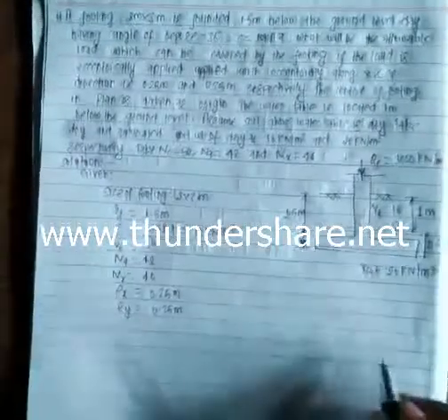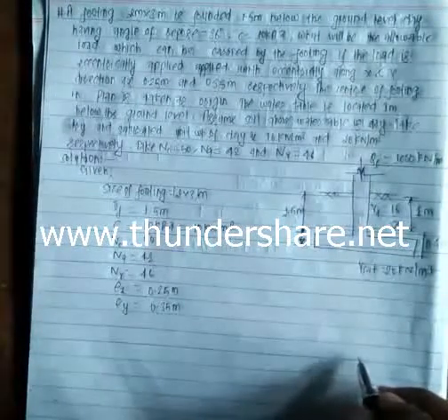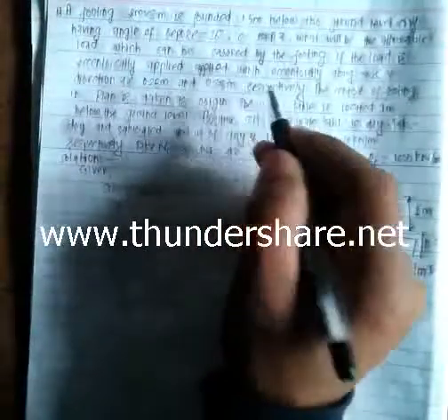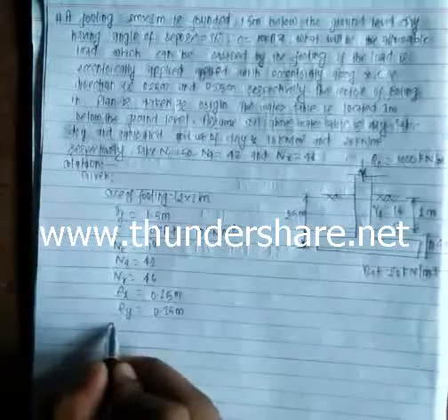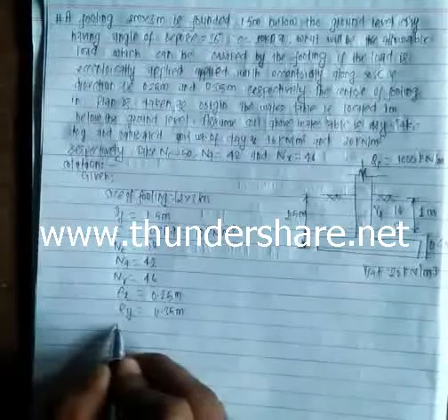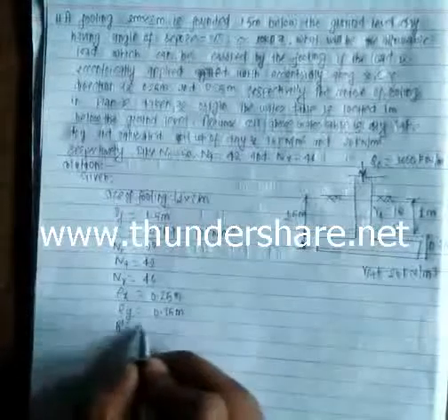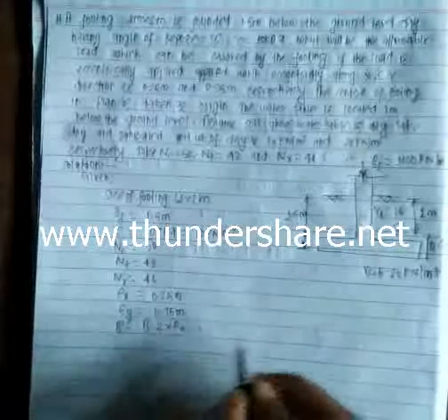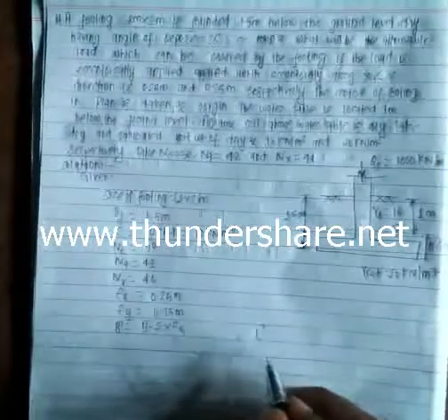Now here the load is applied eccentrically, so the dimensions change. The changed length is L minus 2 times ey, and the changed width is B minus 2 times ex.